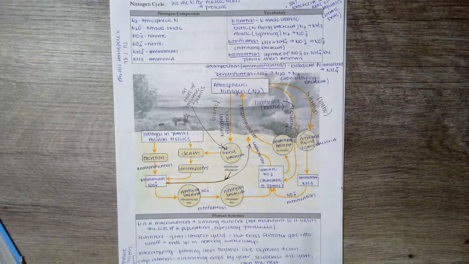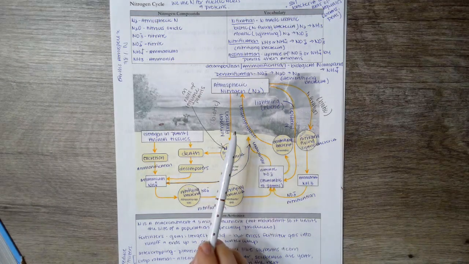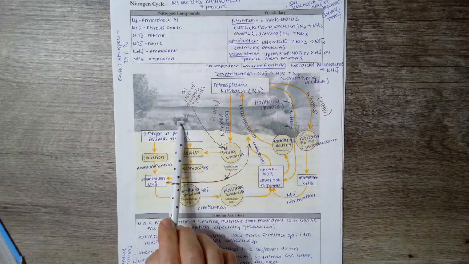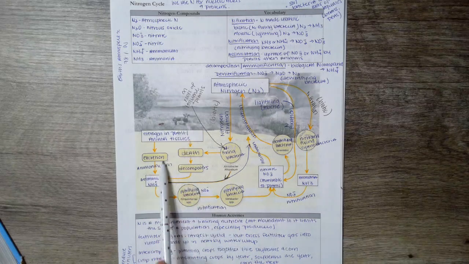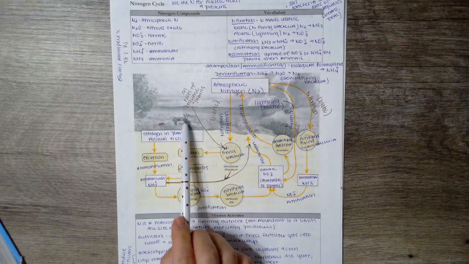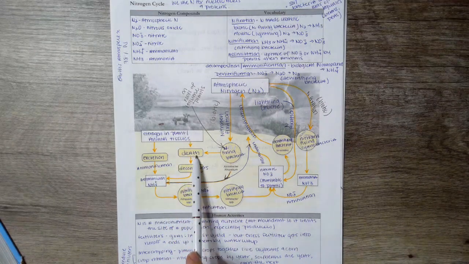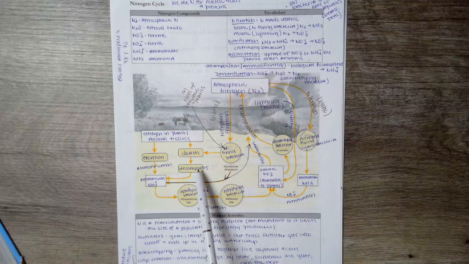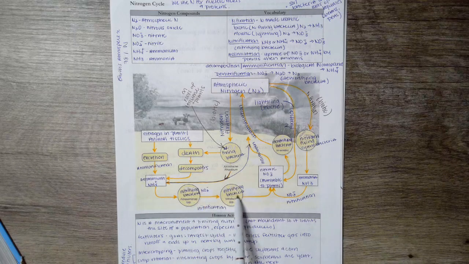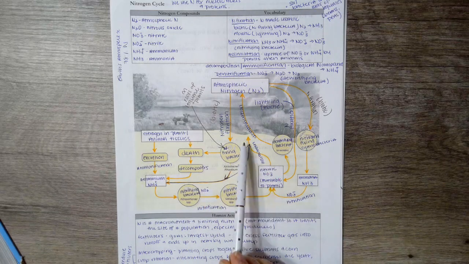Now, when it is assimilated into plant tissues and it's eaten by things like cows, it can then be brought back into the cycle in two different ways. One, these cows, for example, will die. Their bodies will be broken down by decomposers, which will then release ammonium back into the cycle, and it can go back through nitrification, assimilation again.